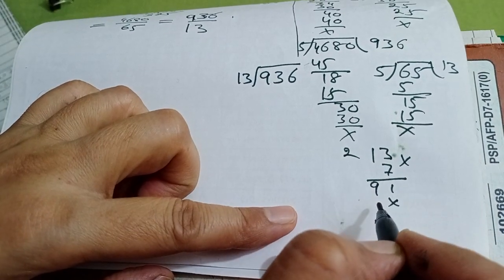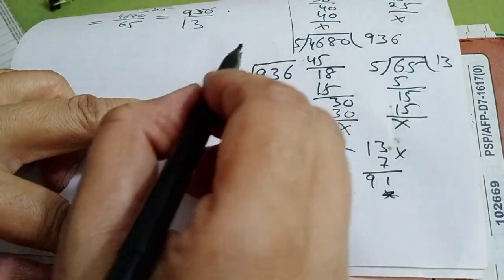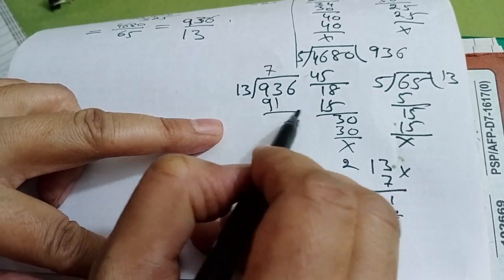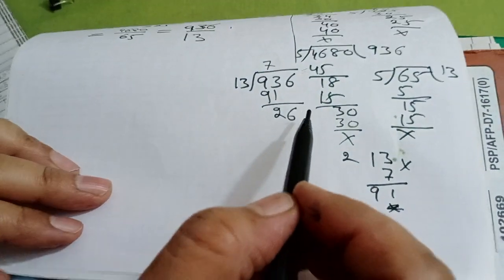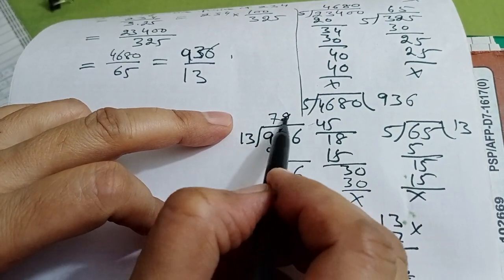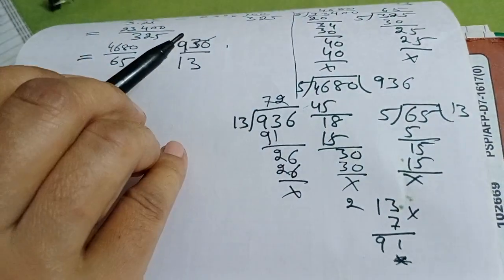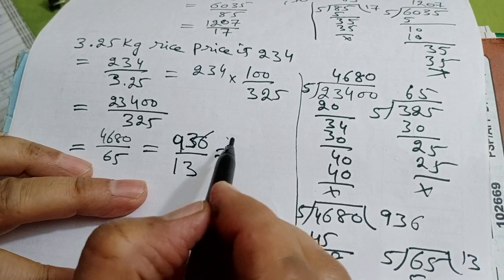And next we have 26. 13 multiplied by 2 is equal to 26. So we have answer here 72.